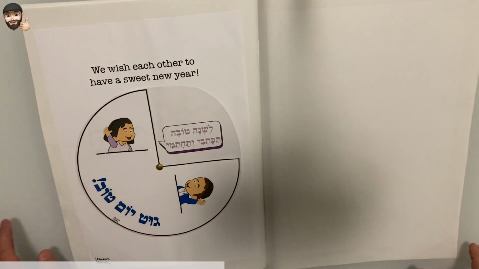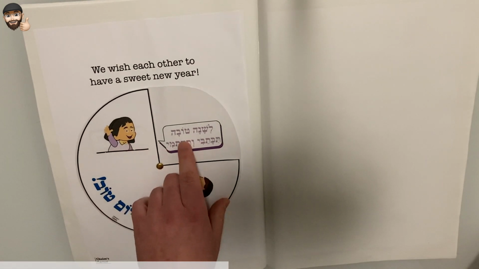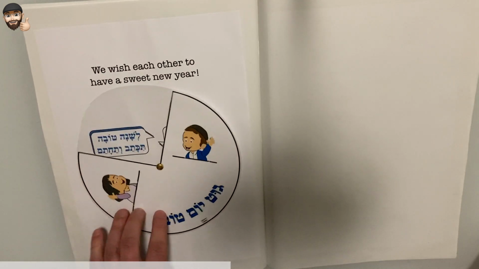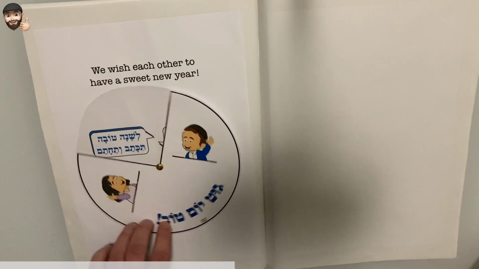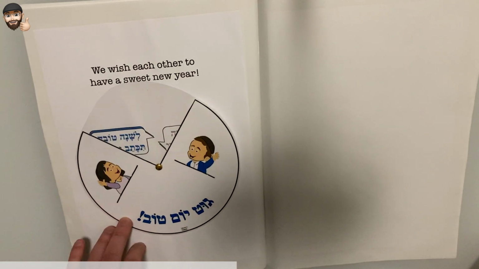On the first night of Rosh Hashanah, of course, we begin to wish each other to have a sweet new year. So girls would say L'shana tova tikatevi v'teichatemi, and for boys L'shana tova tikatev v'teichatem. So that's a really easy way of remembering, and it slides back and forth. Really fun one.